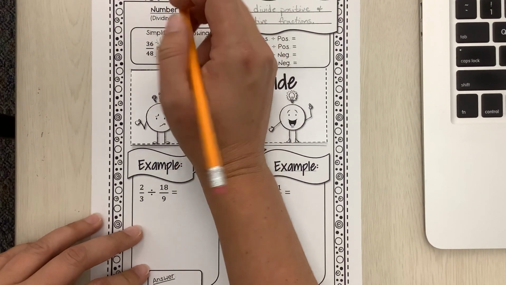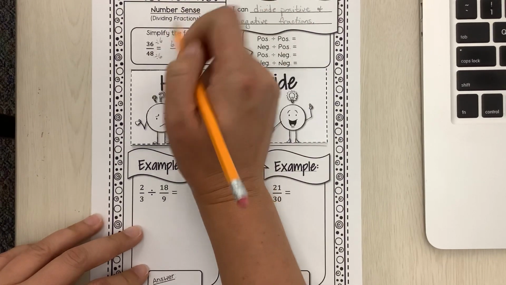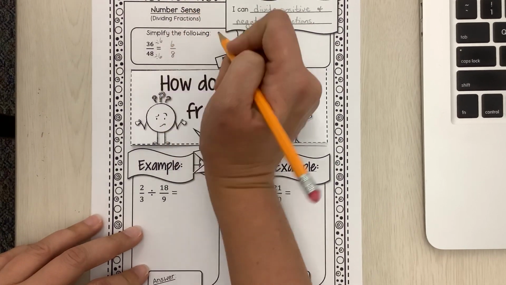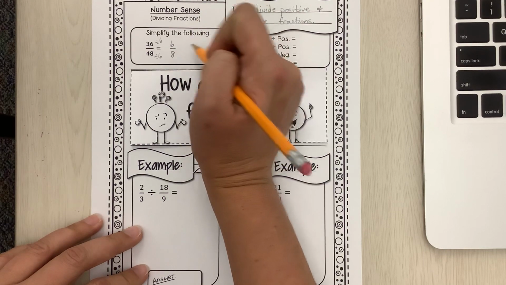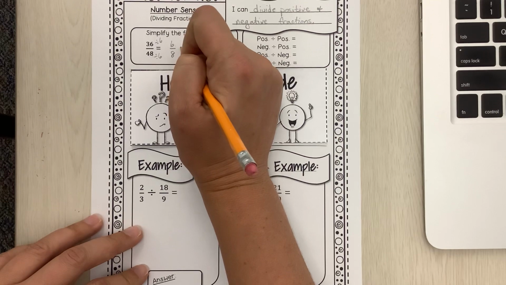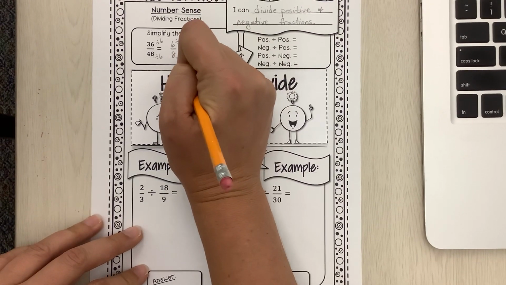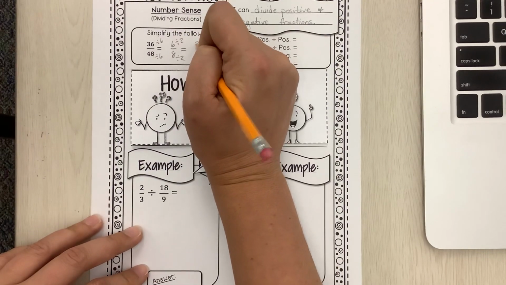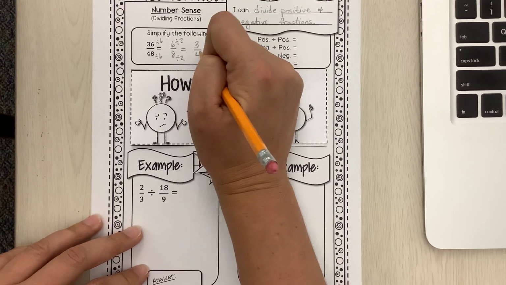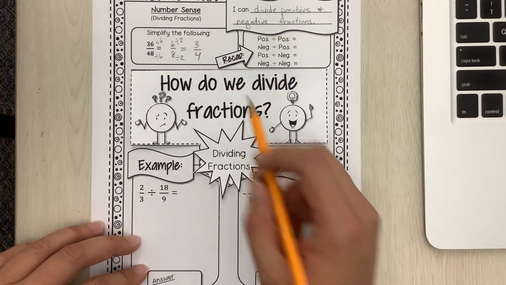So 36 divided by 6 is 6. 48 divided by 6 is 8. Oh man, I can go more because 6 and 8 are both even, so I know I can divide them both by 2. 6 divided by 2 is 3, 8 divided by 2 is 4, and that is as far as we can go. 3 is prime, it cannot go any further.